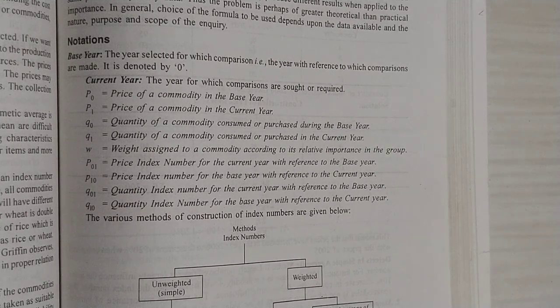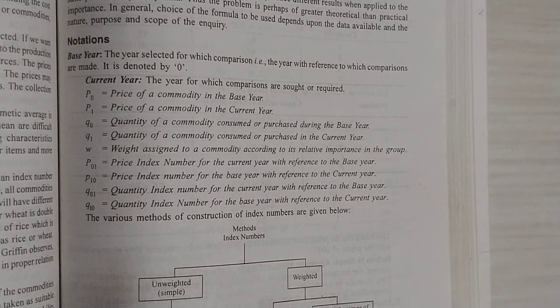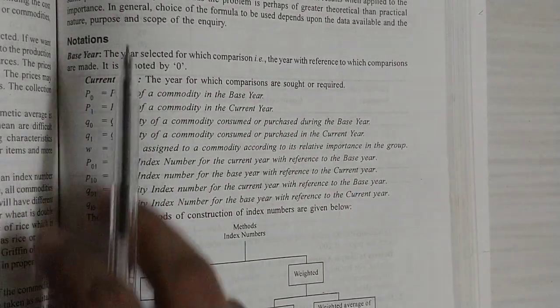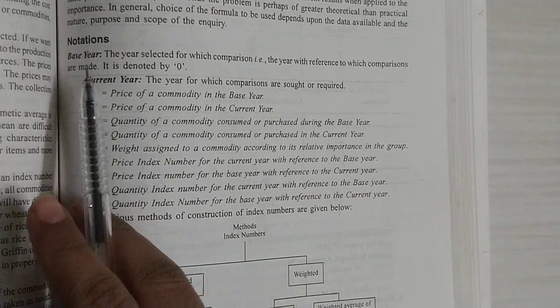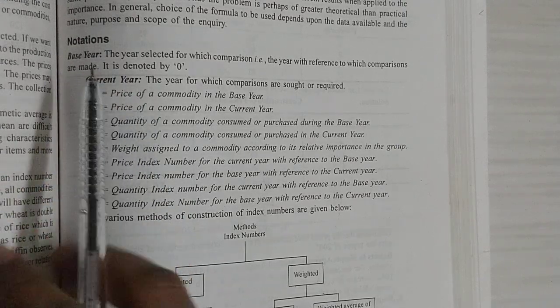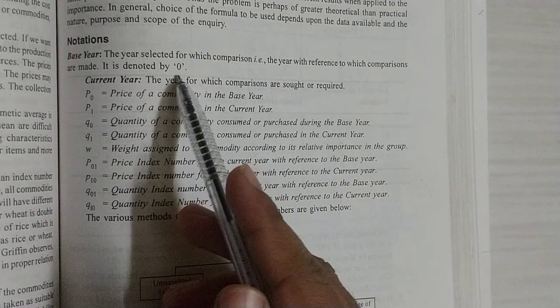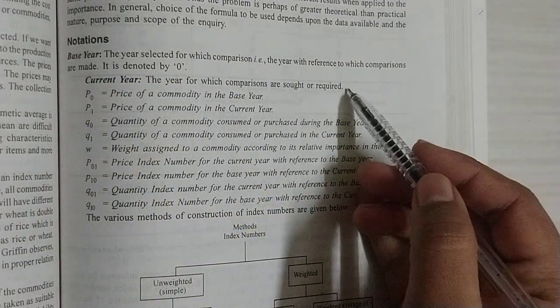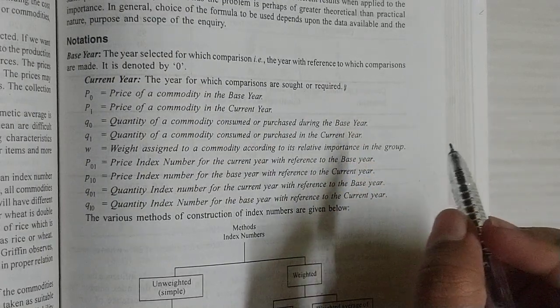So in index number, we will be measuring the rate of change in a phenomenon. And I have shared some important notations which you have to keep in mind while solving index numbers. Now, I will be explaining what those notations are. First, I have told you what base period and current period are. They are also called base year and current year. If it is a base year, you will denote it with 0. If it is a current year, you will denote it with 1.